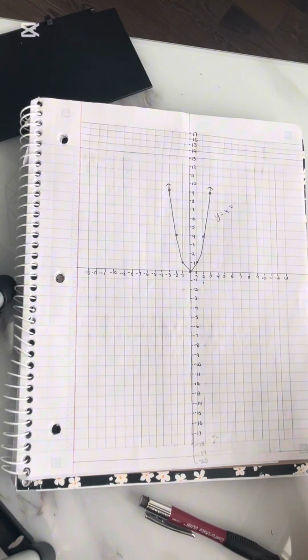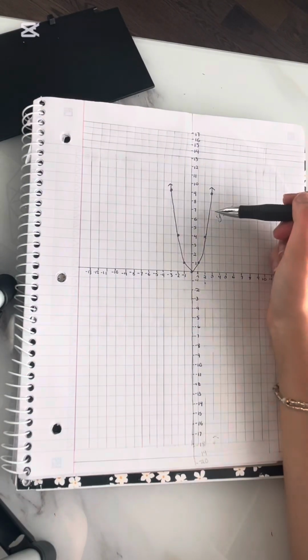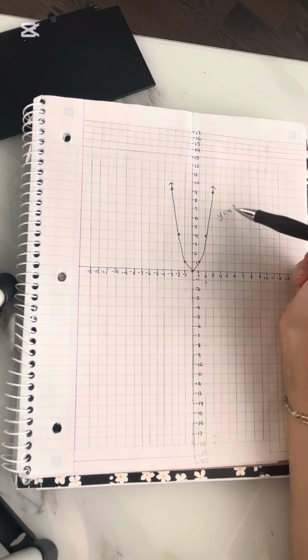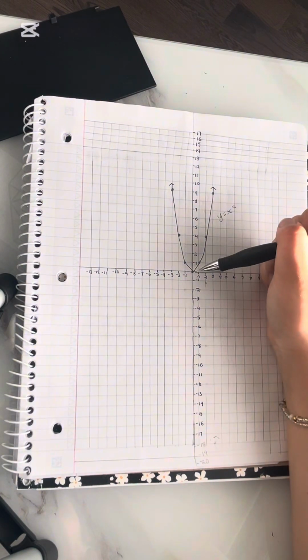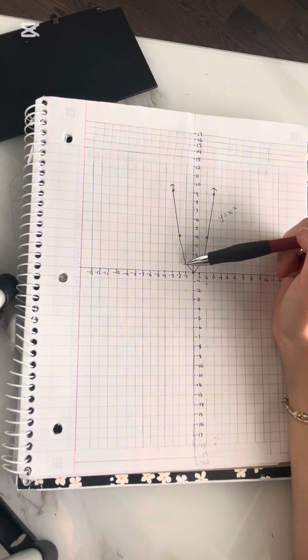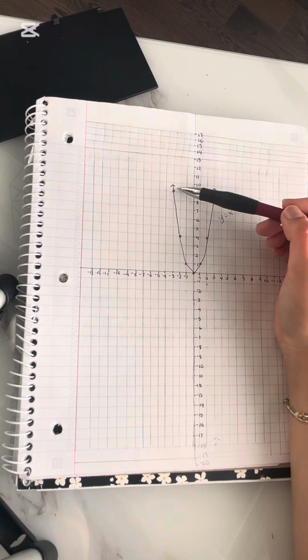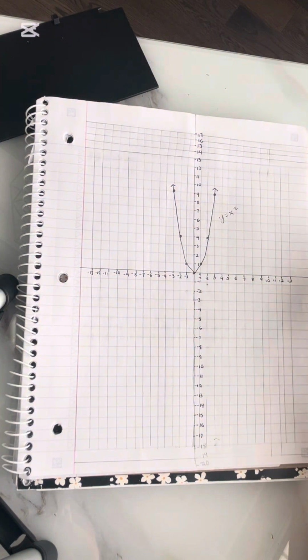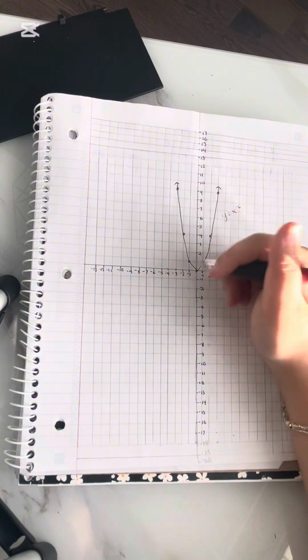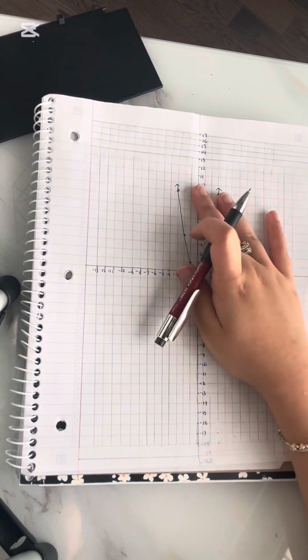Now we're going to be plotting the parent function. As you can see, I've already fast forwarded and plotted the parent function. Our parent function is y equals x squared, and the points are 0, 0, 1, 1, 2, 4, 3, 9. And for the opposite side, it's negative 1, 1, negative 2, 4, and negative 3, 9. So these points form the basic parabola, opening upwards with the vertex at the origin.